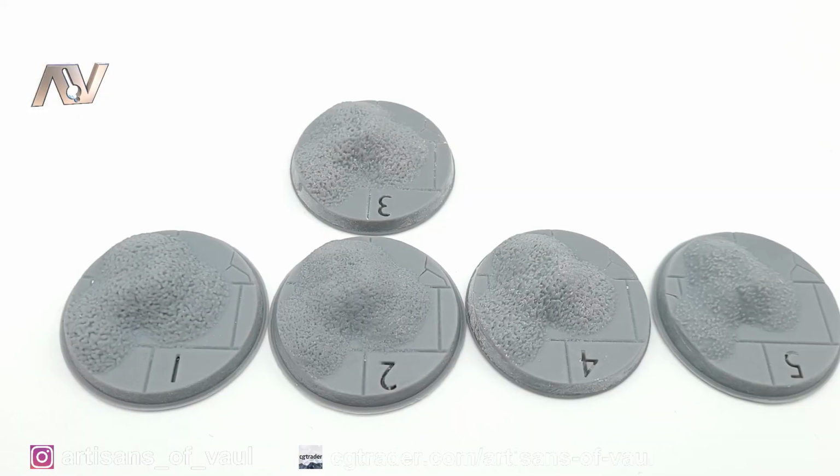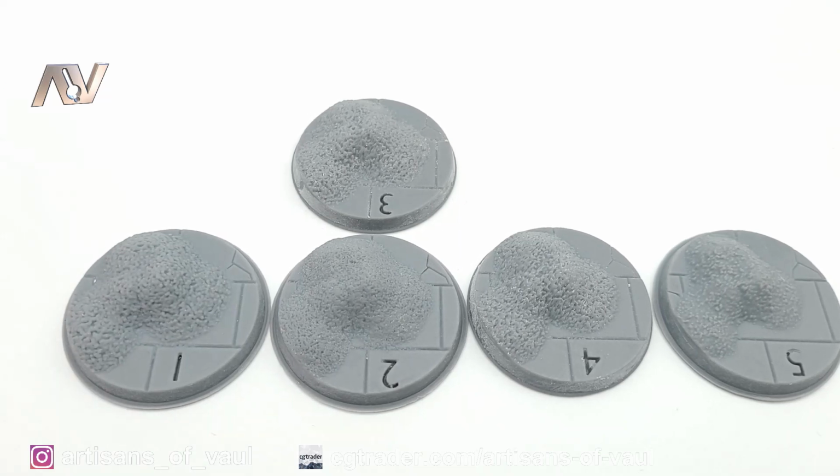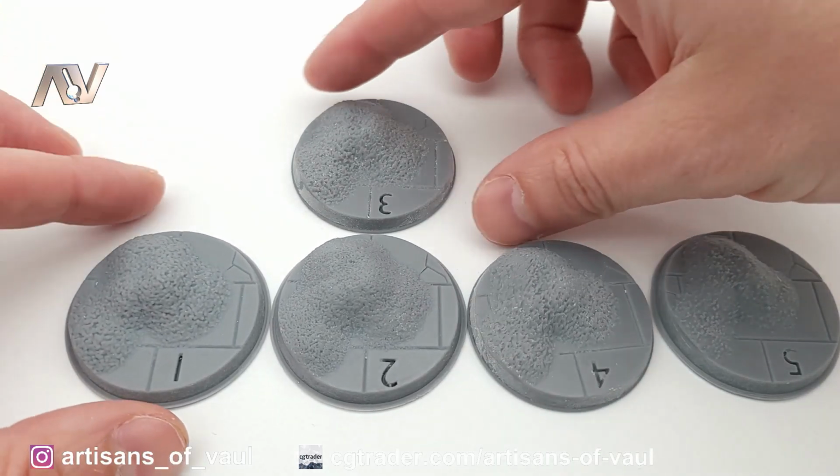So here are our 5 bases, and my apologies if the lighting is a little bit washed out. I'm using the camera on my phone and I don't have a proper video camera for this, so it might be a little bit white. So let's have a look at 1 and 3, those ones that we're most interested in.